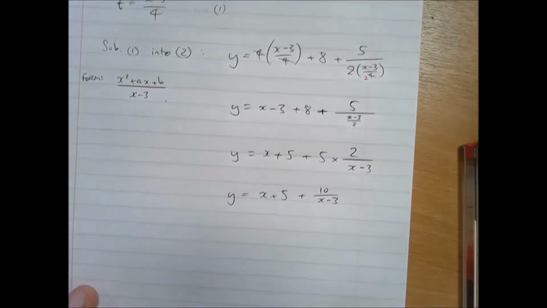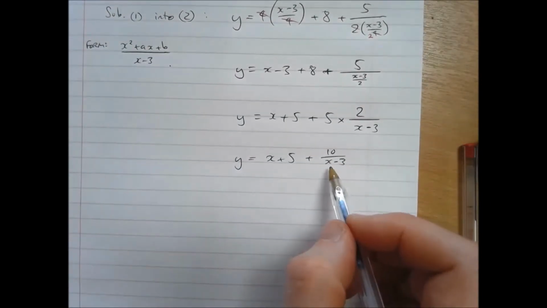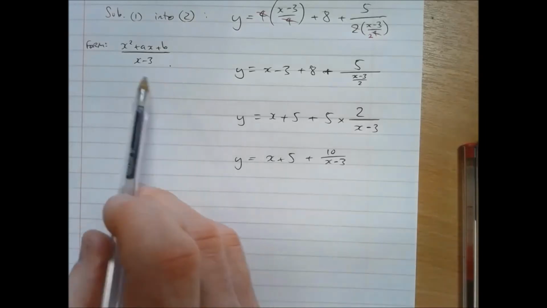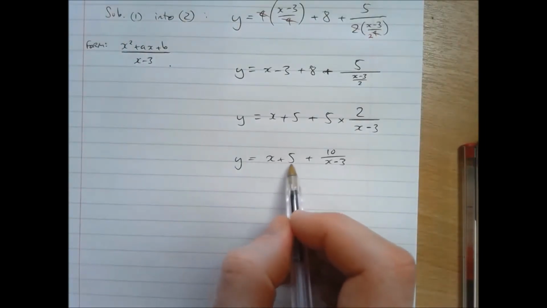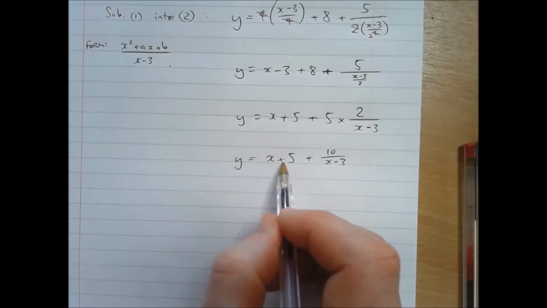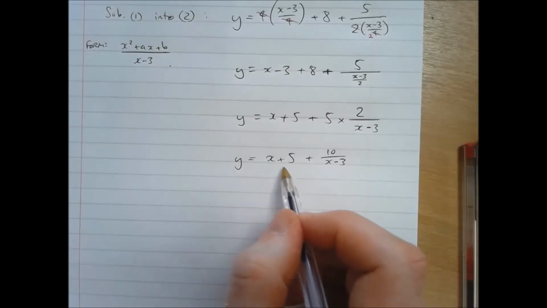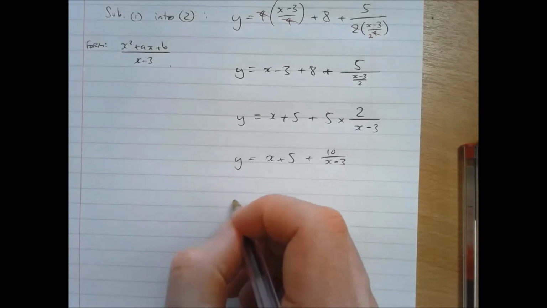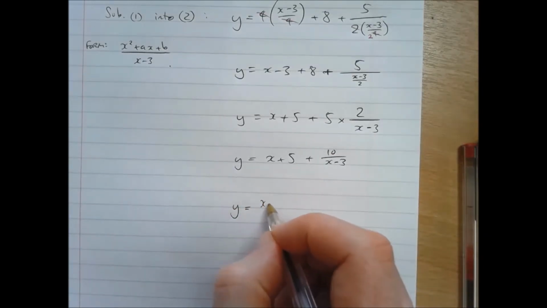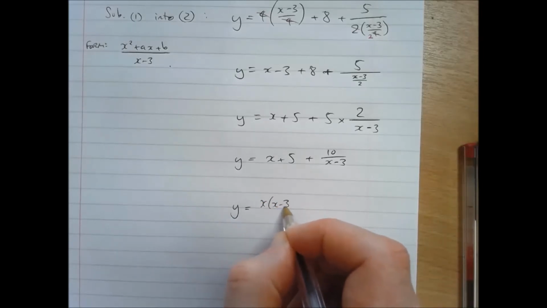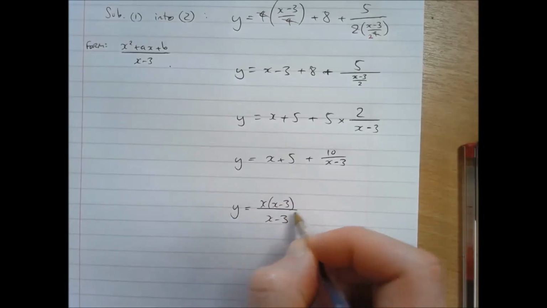Okay, and we're sort of starting to get there. We've got a denominator of x minus 3, but we're aiming for a form where there's a common denominator of x minus 3, so that means we need to turn the x and the x plus 5 into a fraction over x minus 3. So x, if we're going to make that a fraction over x minus 3, we'll have to multiply it by x minus 3 as well as divide it by x minus 3.